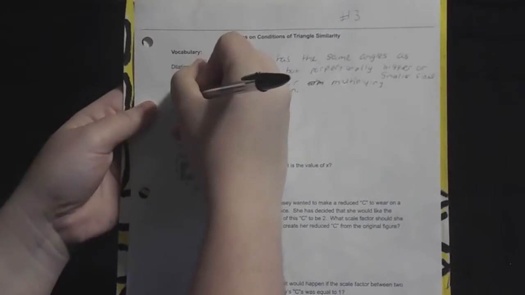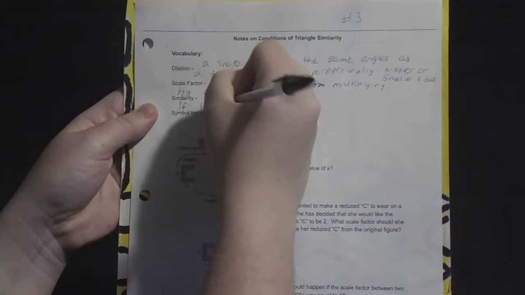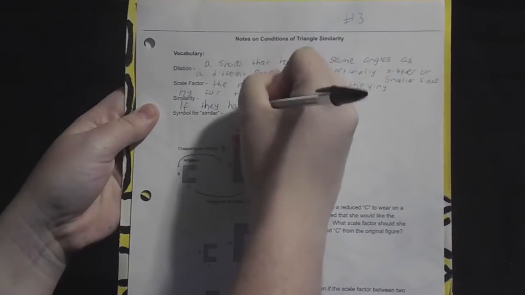So the next word is similarity. Two shapes are similar if they have a dilation, meaning all of the sides are proportional by the same scale factor, like if they're all being multiplied by 2, or all being multiplied by 3, and that the angles are staying the same.